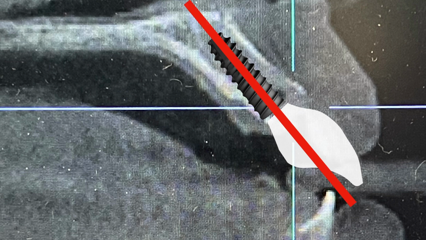So that is the long axis, and according to that long axis, that should provide a cingulum screw access hole. Whether you do screw or cement retained, it doesn't really matter. You really want that to be over there for a number of biomechanical and biological reasons.